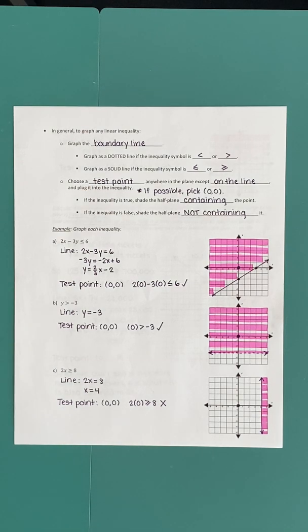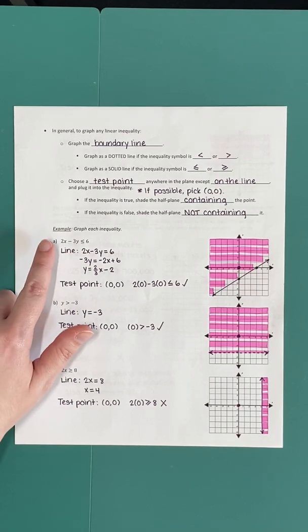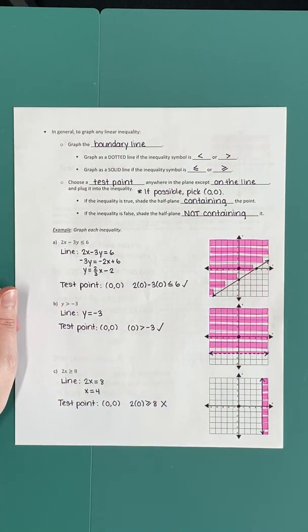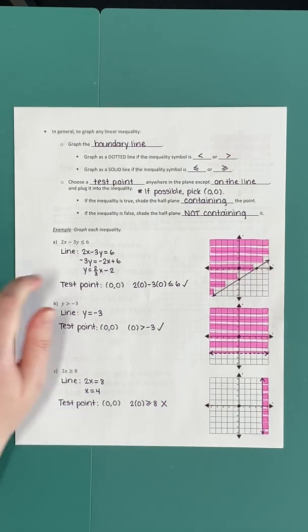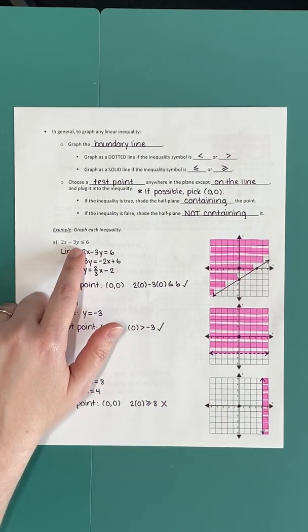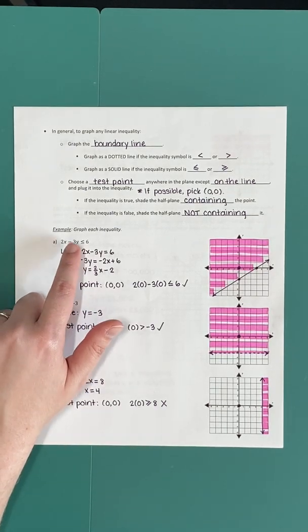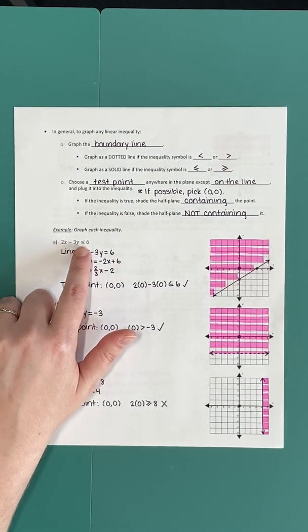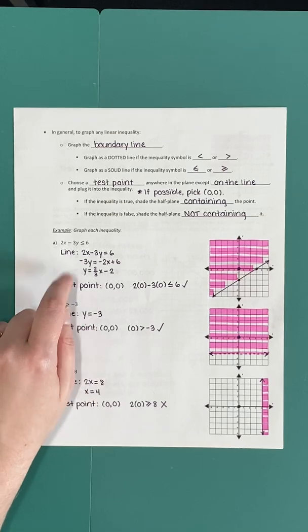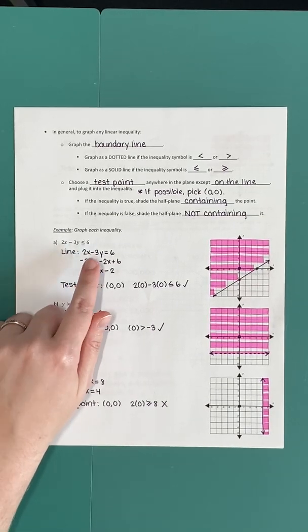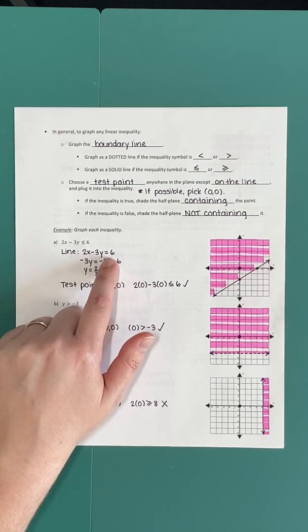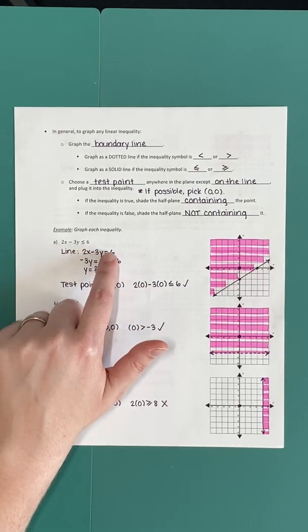So let's look at a few examples. Here's our first inequality: 2x minus 3y is less than or equal to 6. This represents a half plane in the coordinate plane separated by the boundary line that we would get if we treated this inequality as an equation. So I'm going to treat it as an equation for just a minute. In other words, I'm going to take the inequality sign and make it an equal sign. I know this graphs as a line.